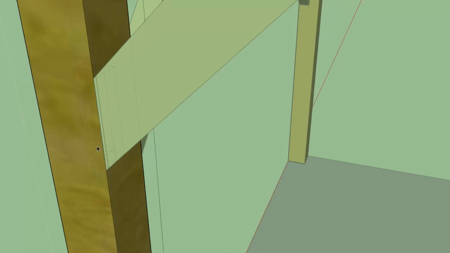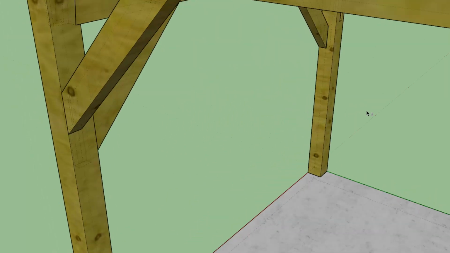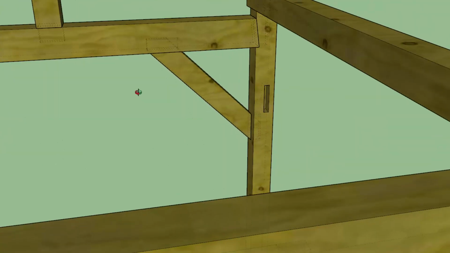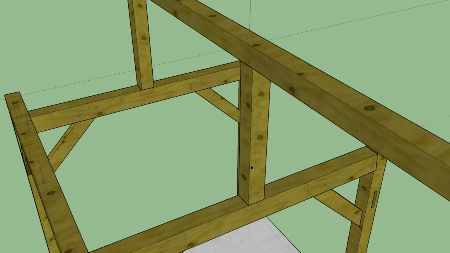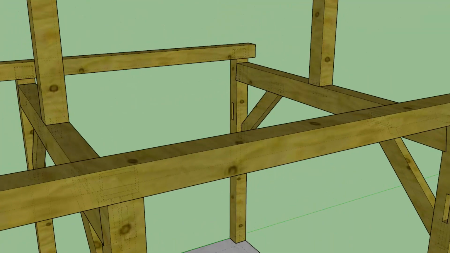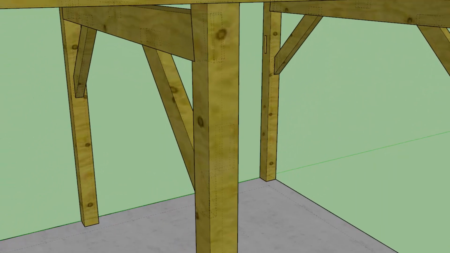Next I want to cut a mortise in this post, a rectangle between this point and this point. P to push pull, 3 inches deep. We've cut a mortise in the corner post, which you notice, because of the way we've flipped and copied things, I've got a mortise in all 6 corner posts the way I want.